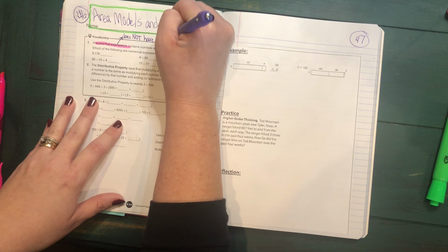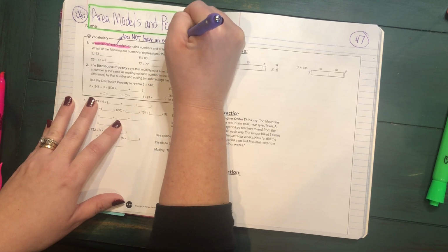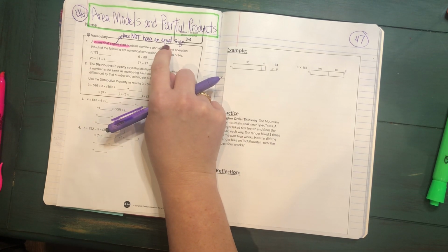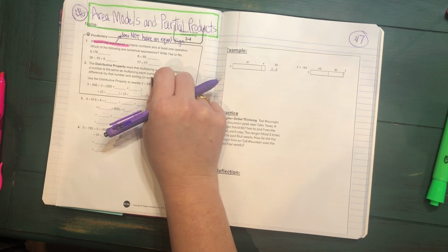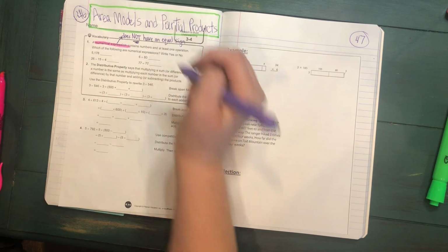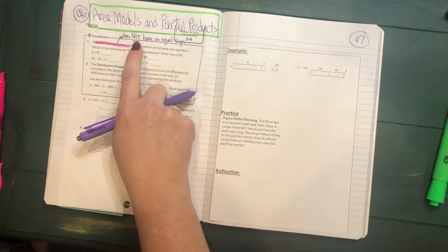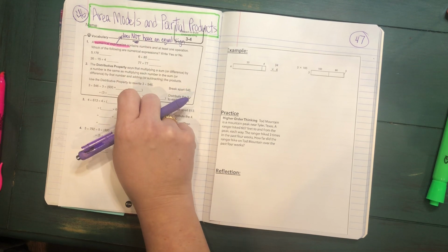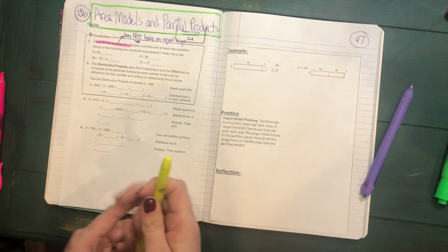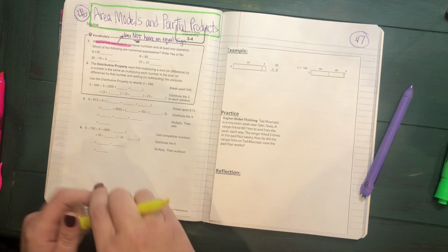So this is different from when we say an equation, because an equation will have an equal sign. An expression does not. So you might even want to underline, just remember, expression does not have an equal sign. So a numerical expression contains numbers and at least one operation.